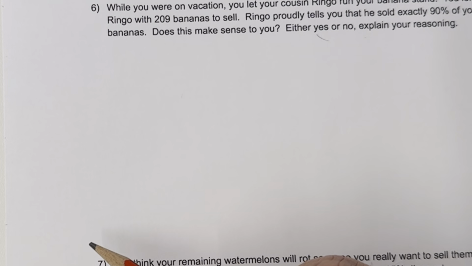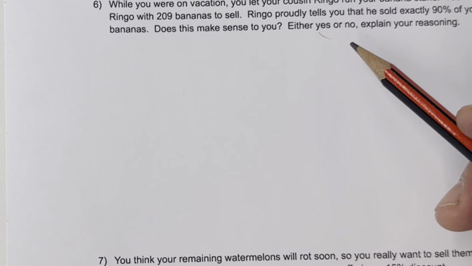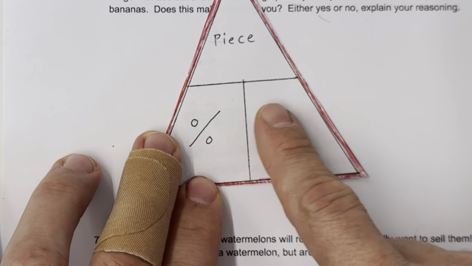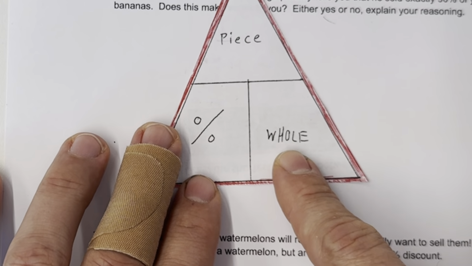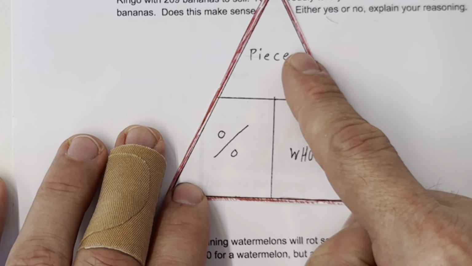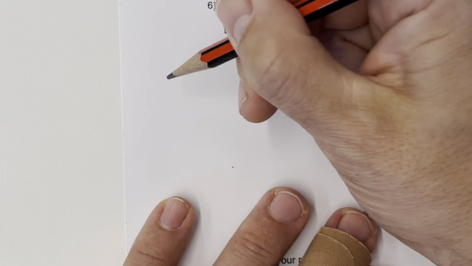So the first thing we should think about is, what are we doing? We left him 209 bananas. That's all the total we left right there. And he said he sold 90% of those. So again, it's a piece situation. I'll just put that over here.